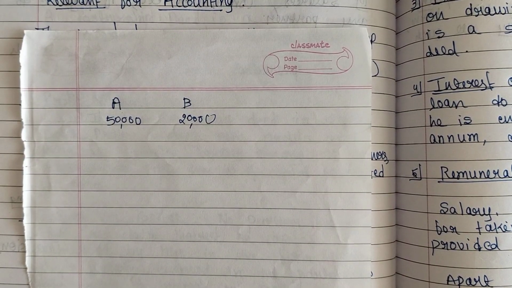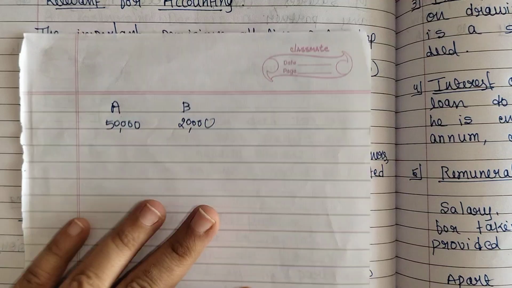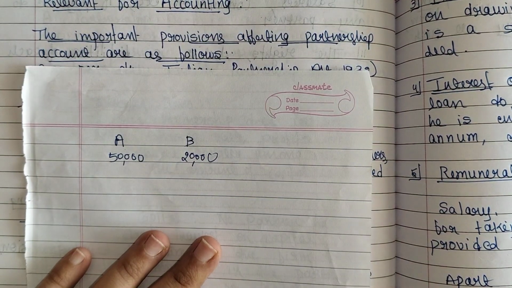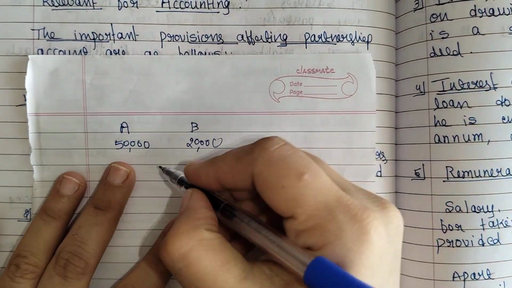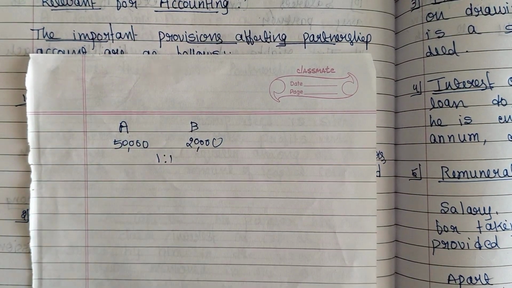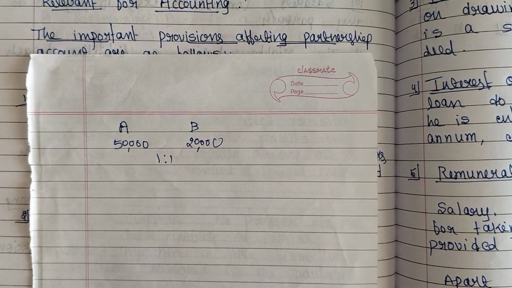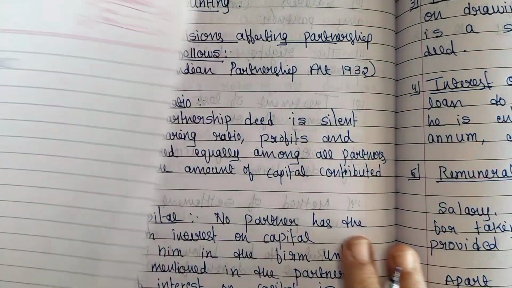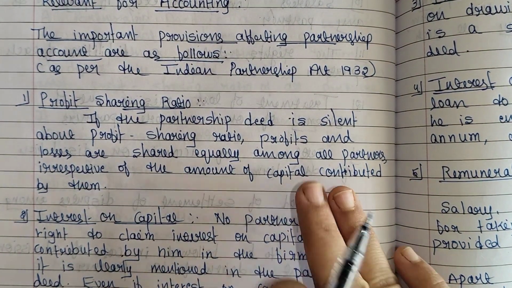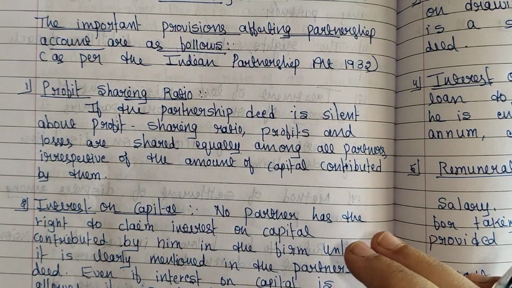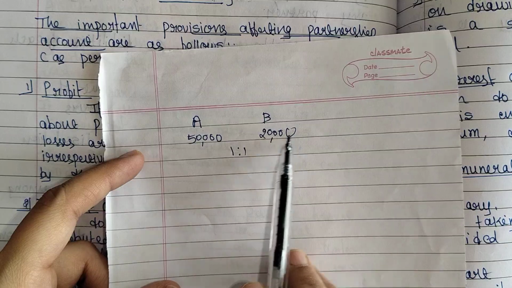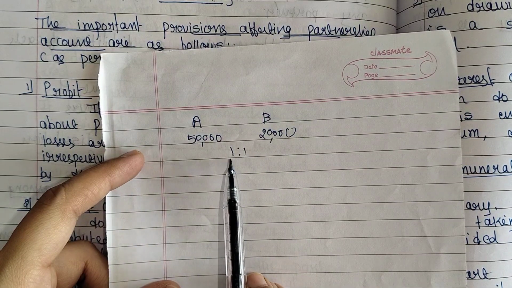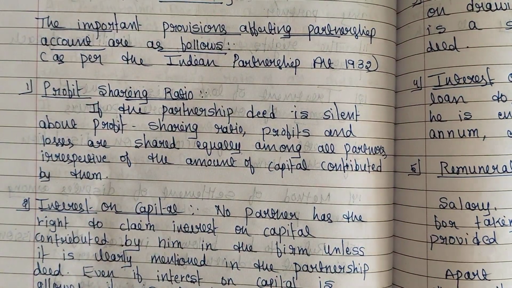Now what do we have to do? We need to follow the provisions of the Partnership Act 1932. According to the Partnership Act, both will share the profits equally, that is a 1:1 ratio. So profit is shared equally, not based on capital contribution, not on the basis of the amount invested by them. Clear? I hope this is clear to you all.